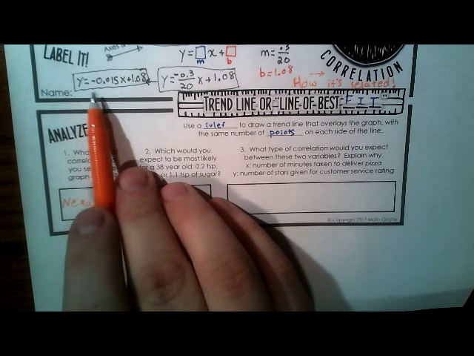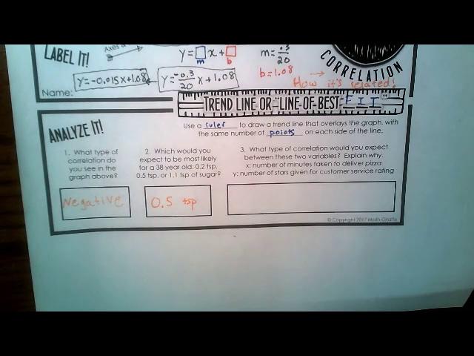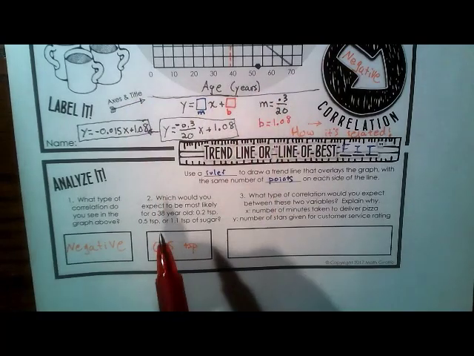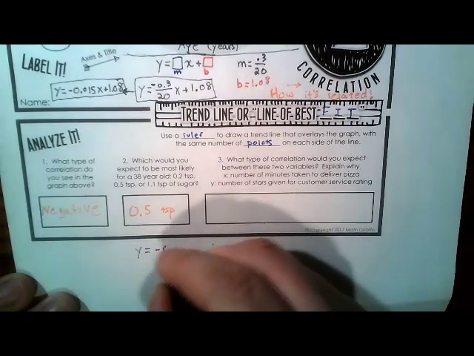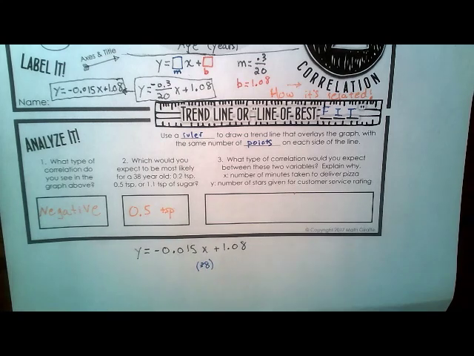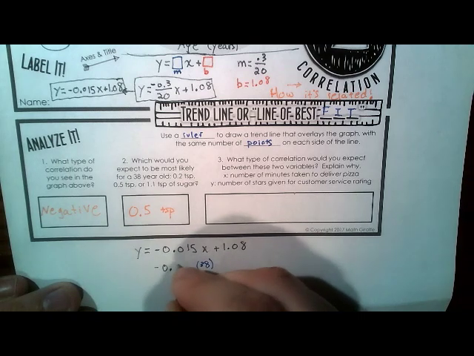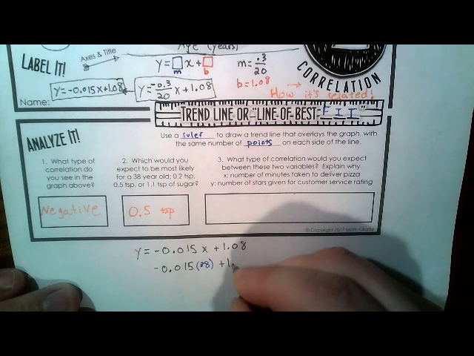But I also want to show you how you could get an accurate estimation for a 38-year-old using your equation. So x is going to be the age, right? That's the x value if you look at your graph. X value is age. So just do it in the margin here, okay? Write your equation, y equals negative 0.015x plus 1.08, and we're going to use 38 as our x value. So that's negative 0.015 times 38 plus 1.08. And we use a calculator, and we'll see what we get for our accurate estimation.